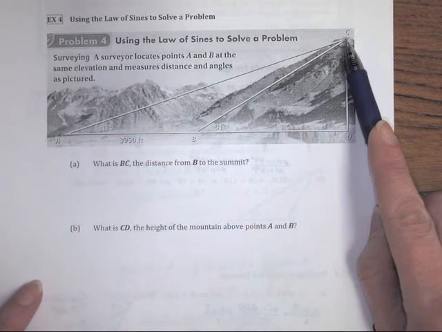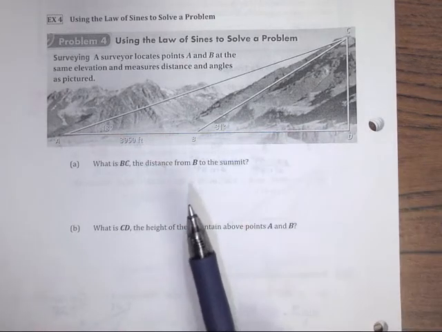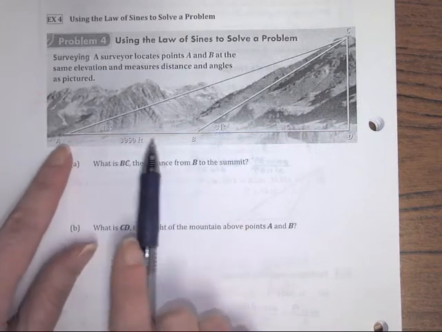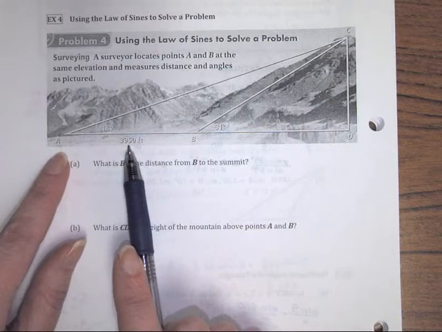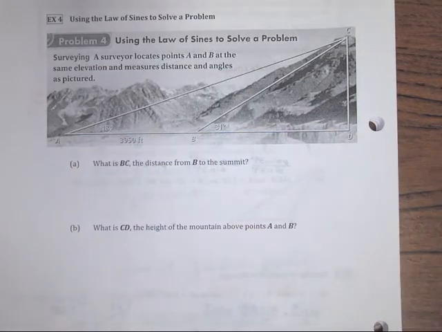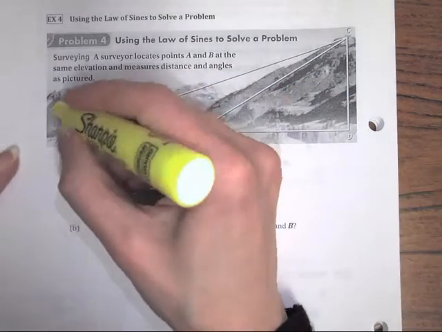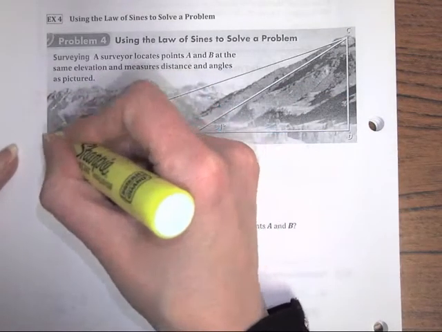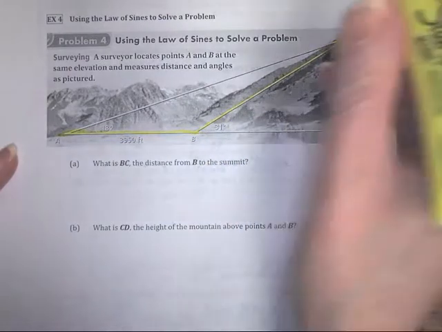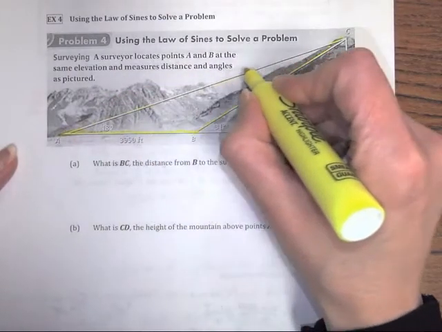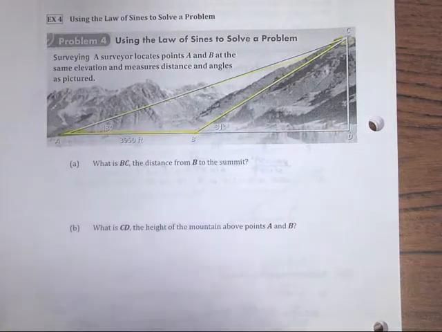All right. Now, this is interesting because all I know is this distance right here is 3950. So the triangle that I am looking at is this. That's the triangle I'm looking at.